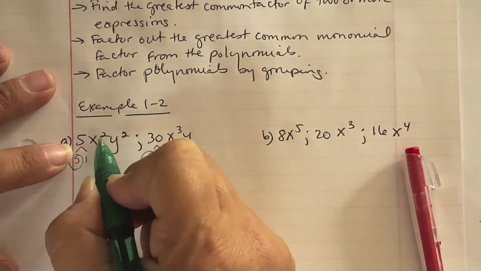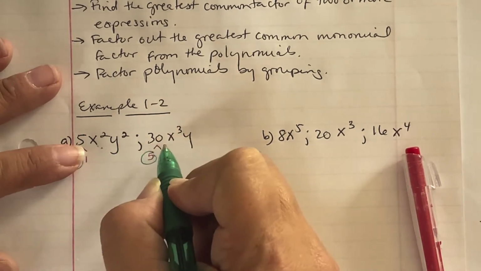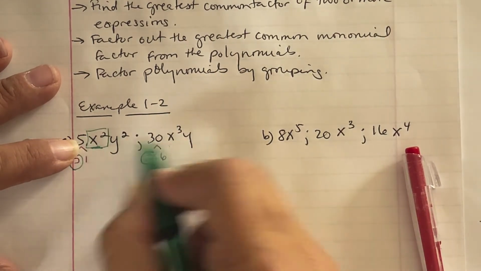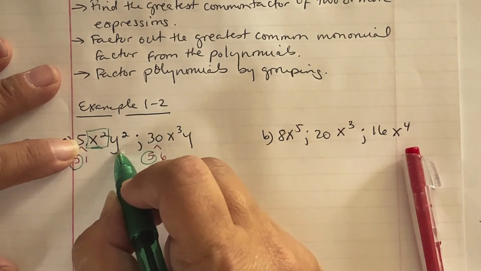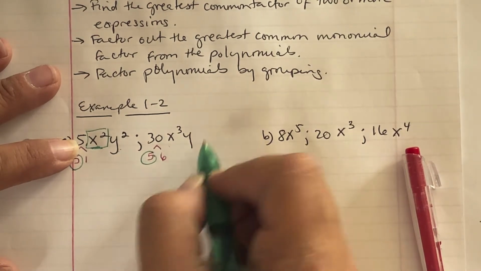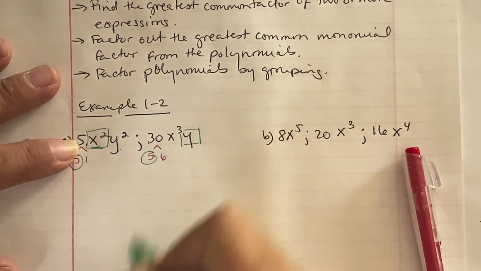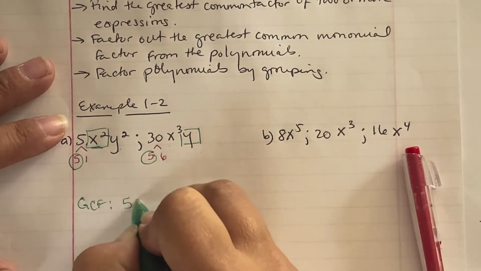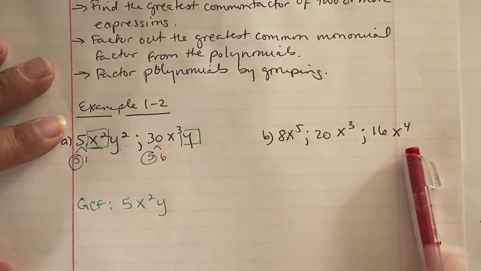On the variables, the first one has two x's and the second one has three x's. They share 2 in common. I can pull 2 from the second one. On the y's, they have 2 in the first grouping and 1 in the second one. They share 1 piece in common. So our GCF is going to be 5x squared y.